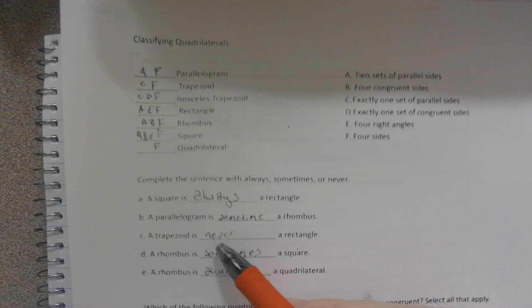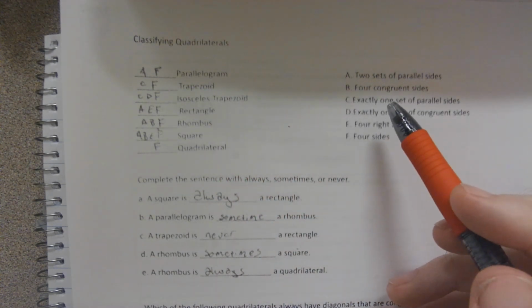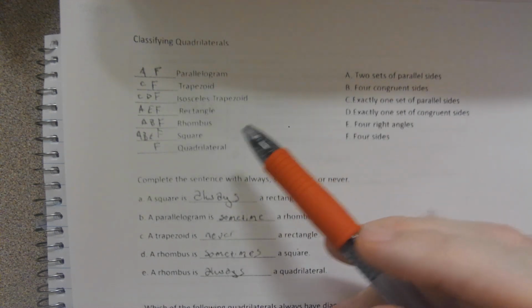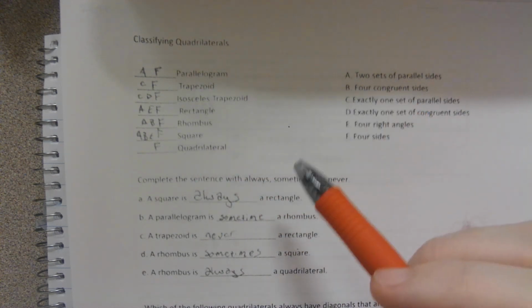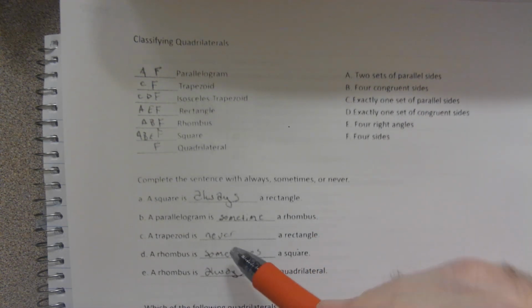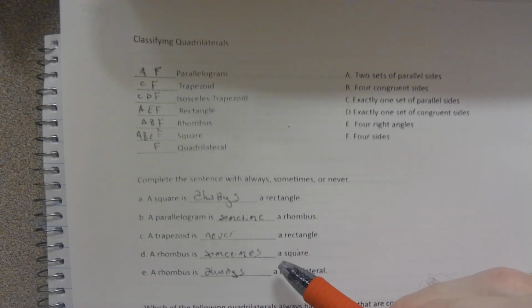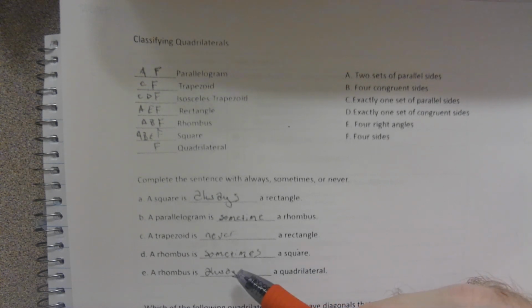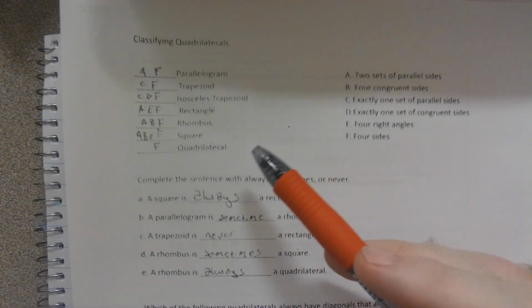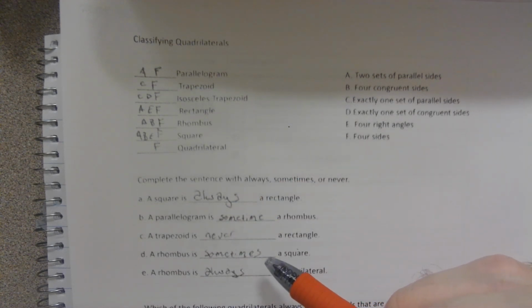A trapezoid is never a rectangle, because if we look up here, a trapezoid has exactly one set of parallel sides, and a rectangle has two sets of parallel sides. So it's never a rectangle. And a rectangle is never a trapezoid. Now, a rhombus is sometimes a square, because rhombuses don't have four right angles. A square is always a rhombus, but a rhombus is only sometimes a square. And a rhombus is always a quadrilateral.